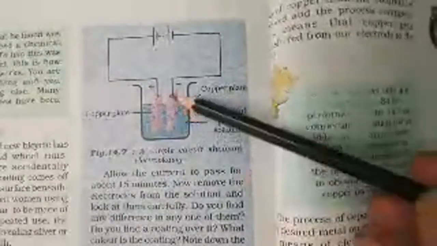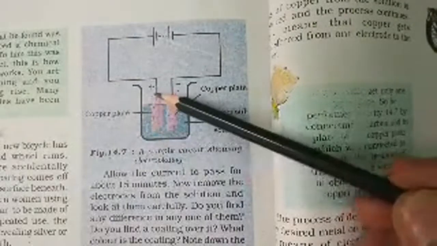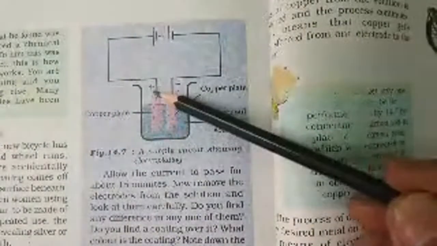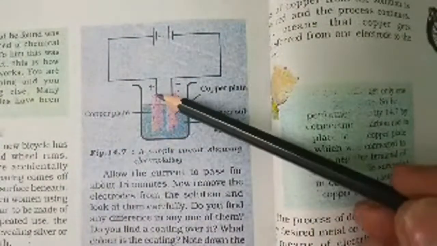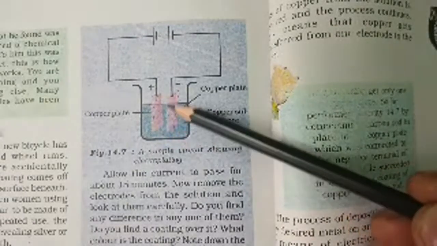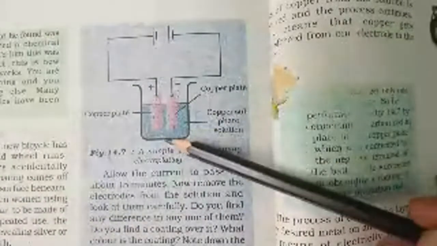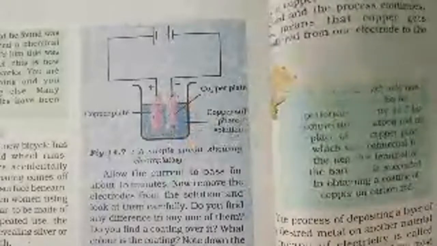So this rod will get electroplated, and after some time the rod which is used for purification will become thin, and there are some impurities present in the copper rod which will deposit at the bottom of the container, and the pure copper will collect around this. So this is electroplating.